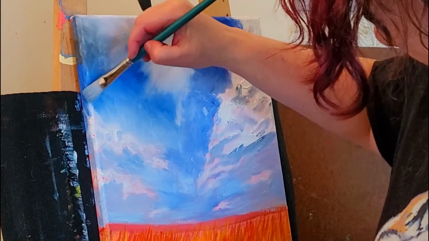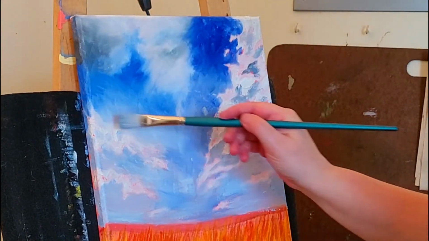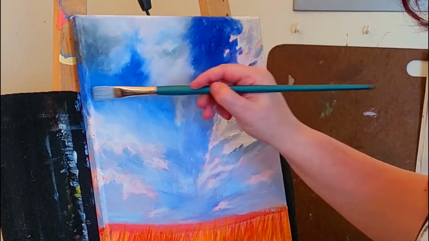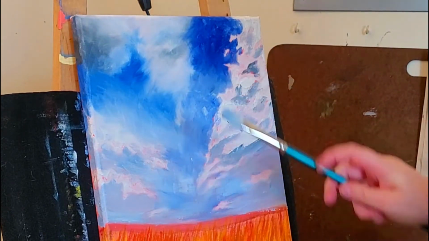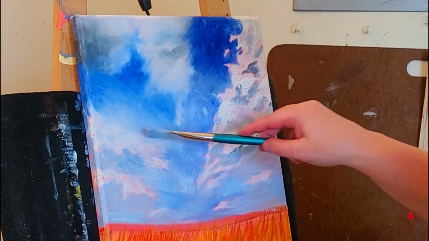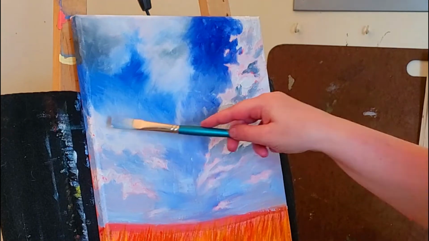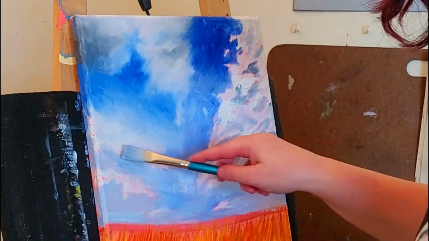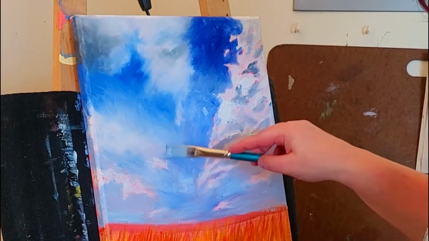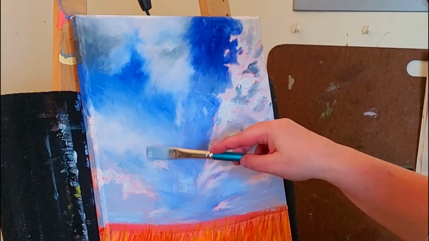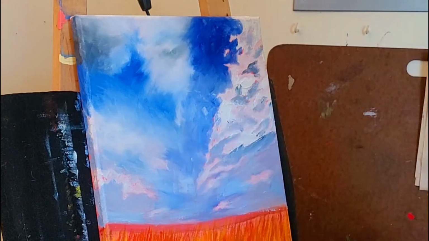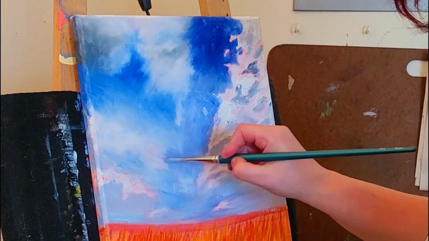To get those wispy edges out, this particular cloud here really has a very soft edge. And I'm also okay, I've got that pink in the background. I know some of you may have done that and some of you may have not done that. I'm okay with some of that showing.